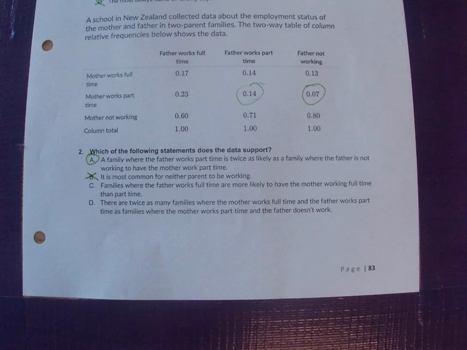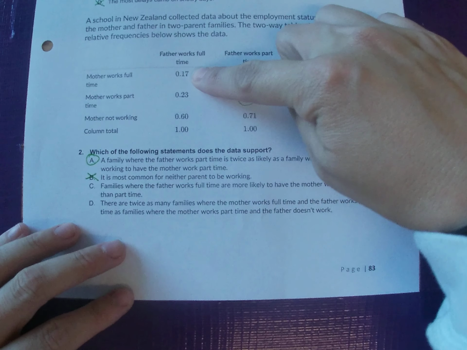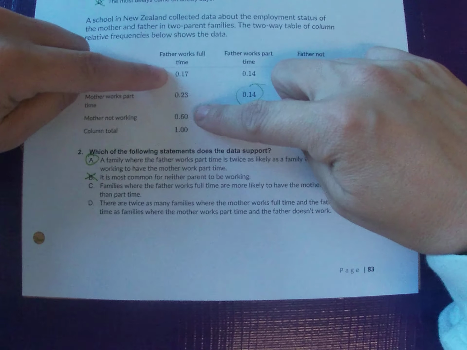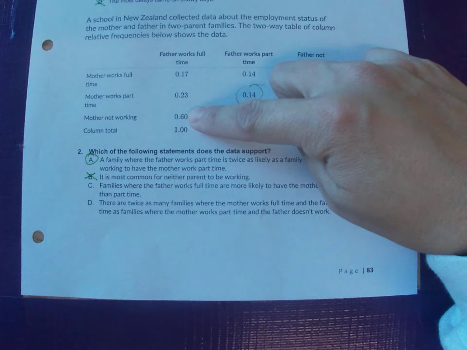Families where the father works full-time are more likely to have the mother working full-time. So families where the father works full-time are more likely to have the mother work full-time. And that's not true, right? Because it's more likely that the mother is not working.